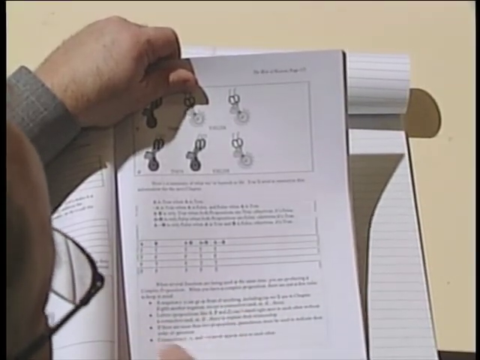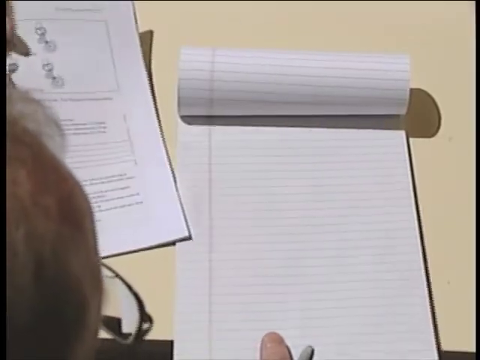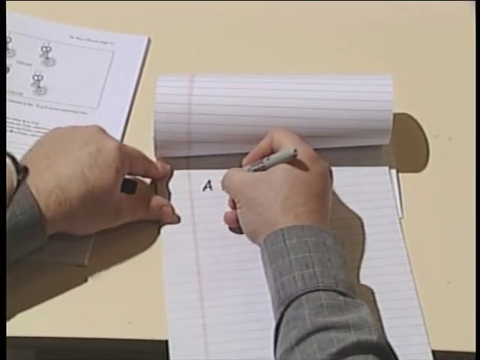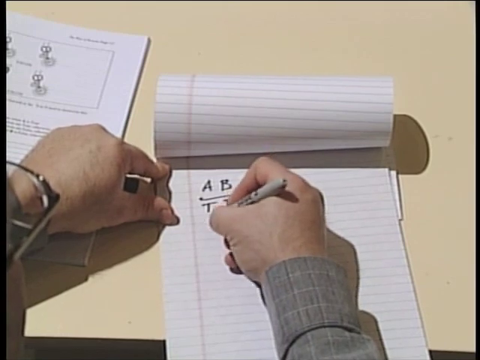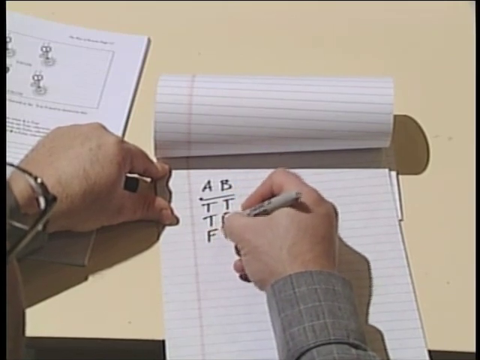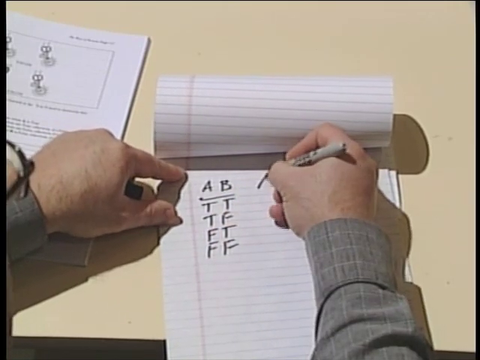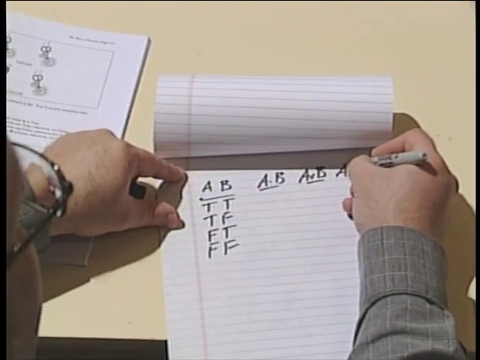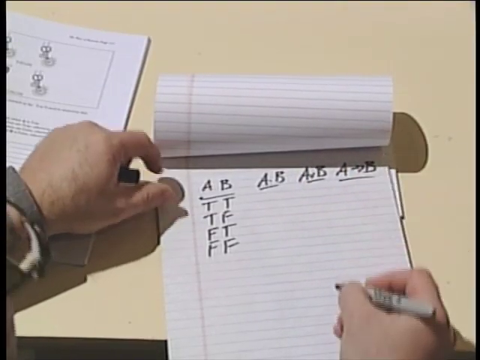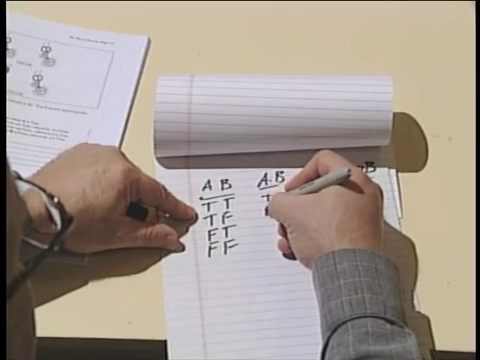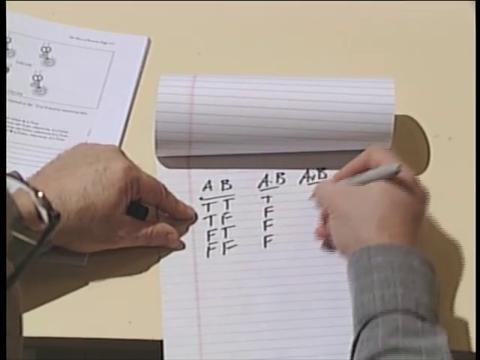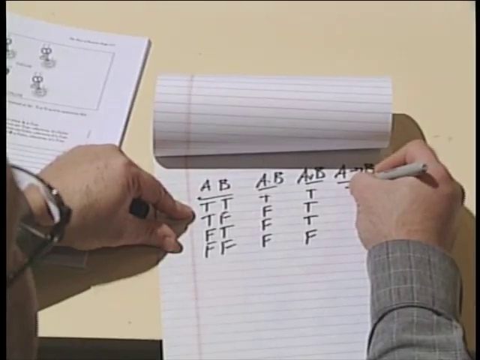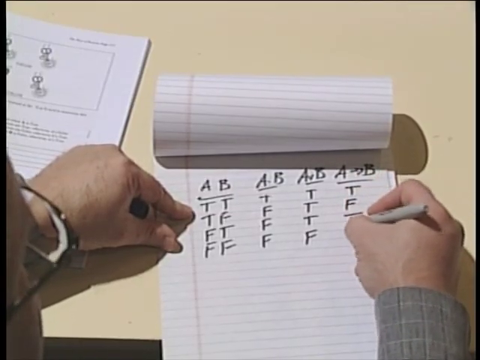And then there's some rules down here about how to put these propositions together. So I'm going to do the whole chart here with A and B the way it is in the book. T, T, T, F, F, T, F, F, A and B, A or B, A arrow B. Okay? This is T, F, F, F. This is T, T, T, F. This is T, F, T, T.